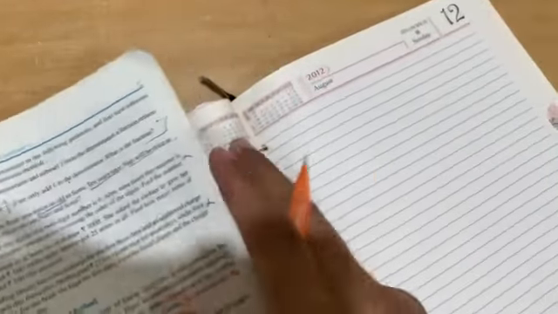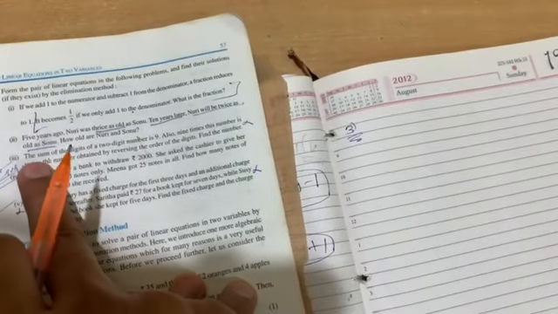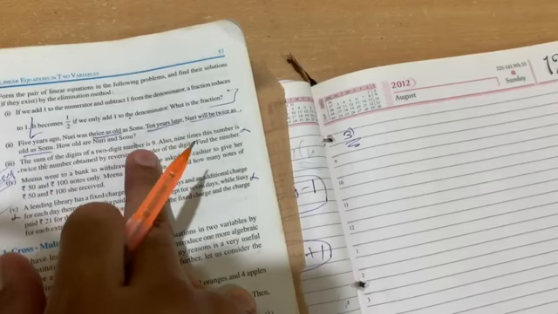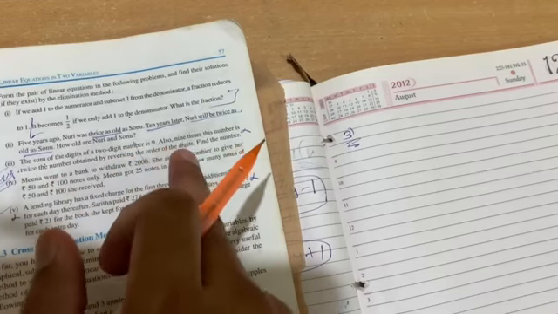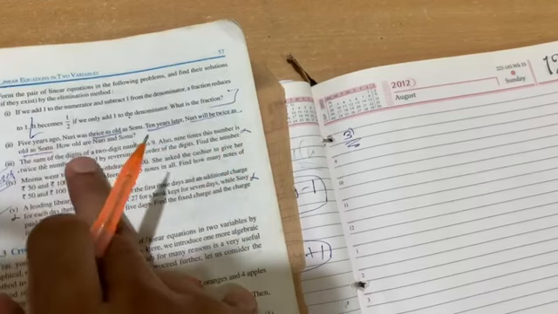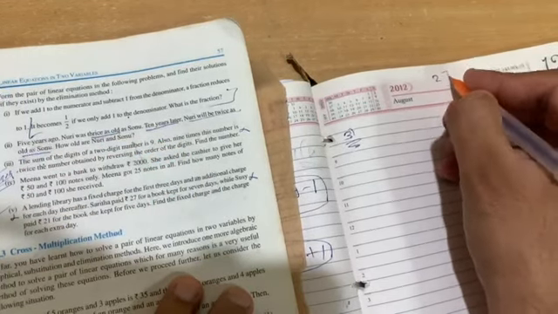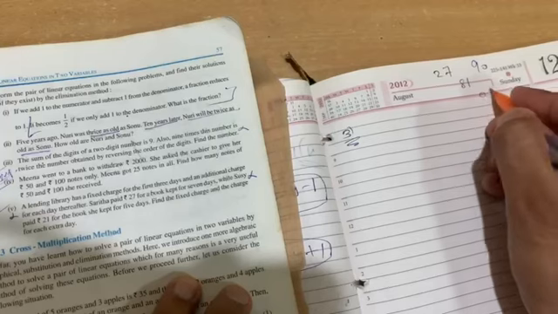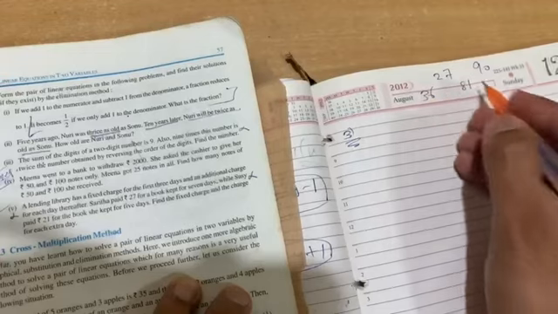Question number 3, very important. Mark this question important. It says the sum of the digits of a 2-digit number is 9. Also, 9 times this number is twice the number obtained by reversing the order of the digits. Find the number. Now the sum of the digits of the 2-digit number is 9. It can be 2, 7; it can be 8, 1; it can be 9, 0; it can be 0, 9; it can be 3, 6. It can be any number, so we don't know the number.